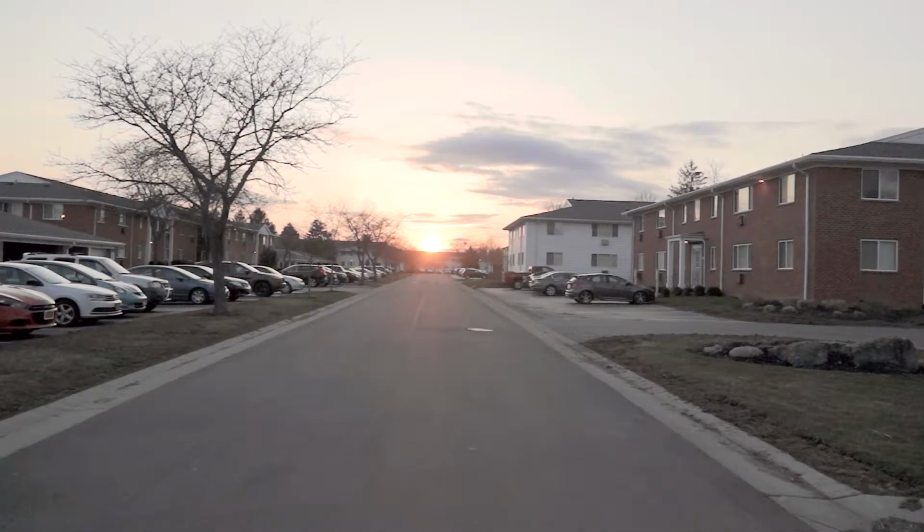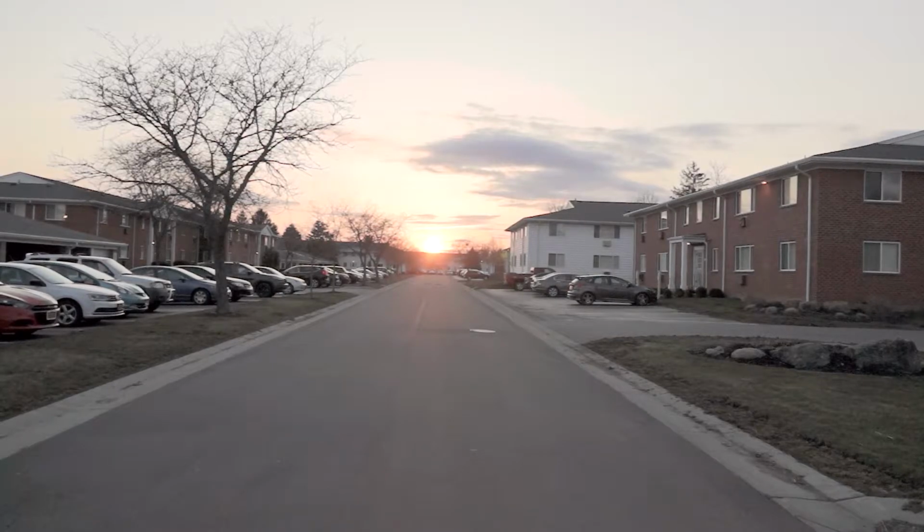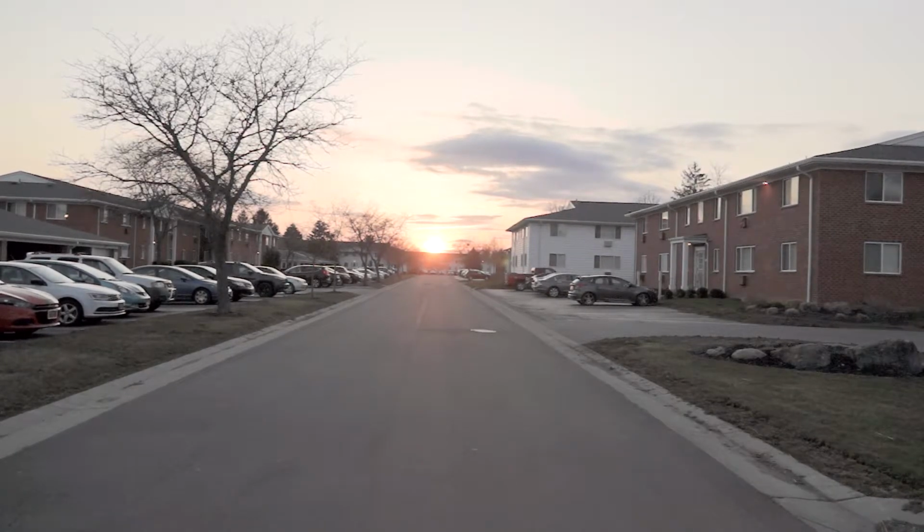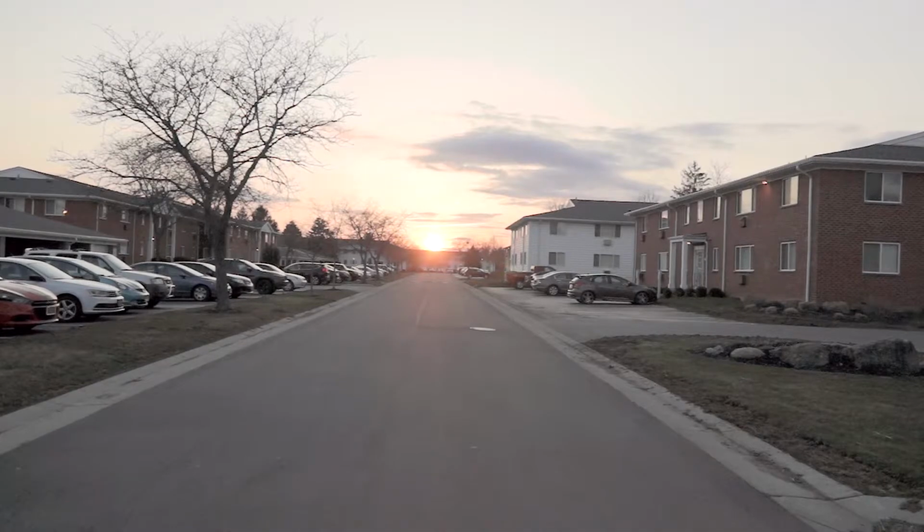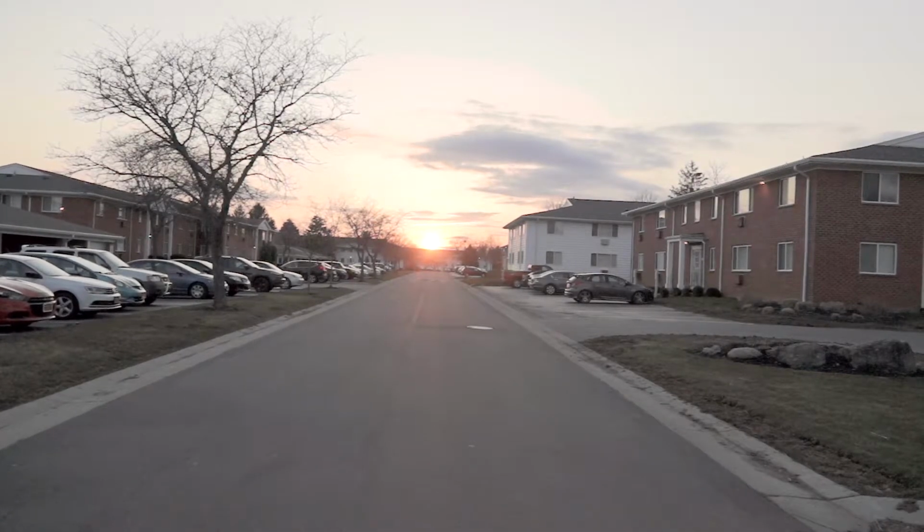Okay, so the first type of shot that I want to talk about is an establishing shot. This shot really helps establish the location that your setting is taking place in.